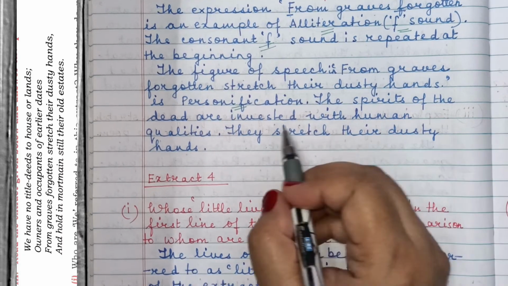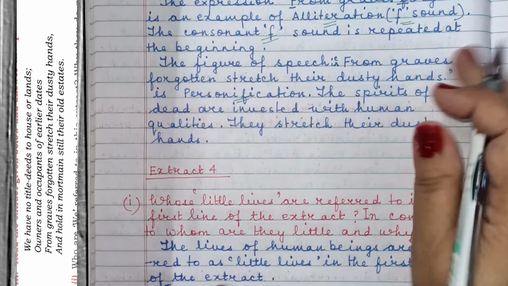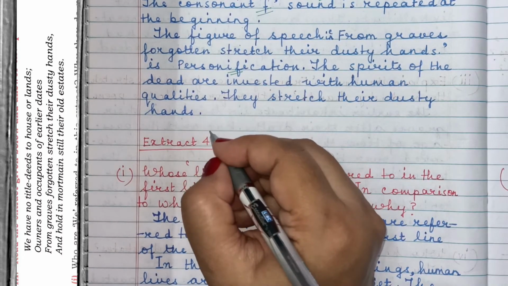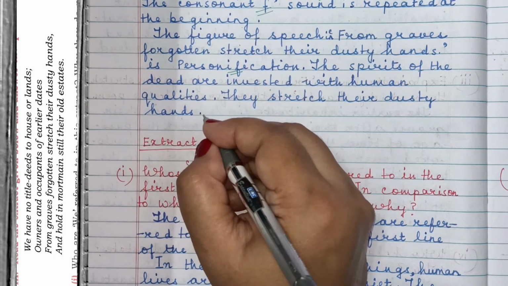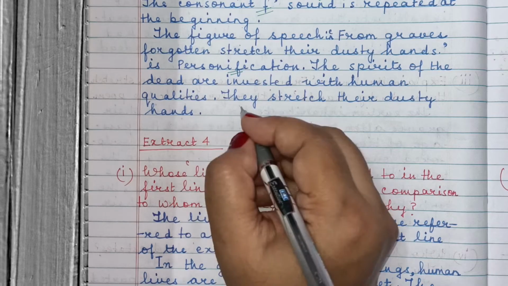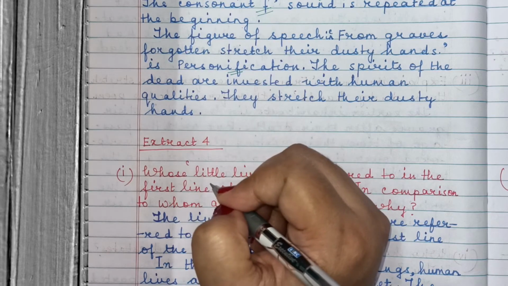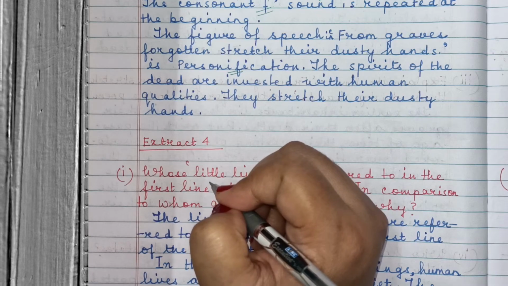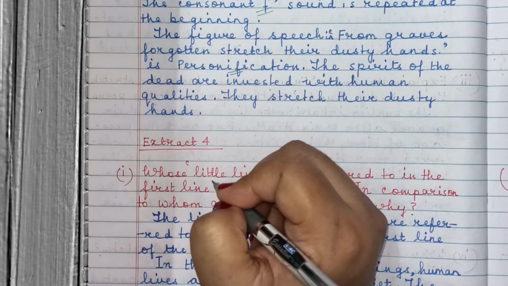So number two, the spirits of the dead are invested with human qualities. They stretch their dusty hands. That means they make their presence felt. Unobtrusive presence, lingering presence of the spirits in our daily lives.